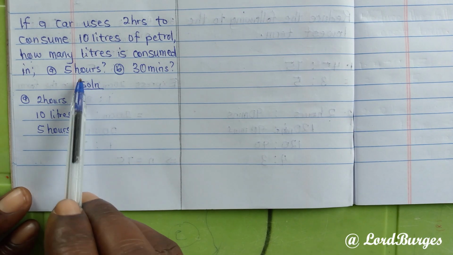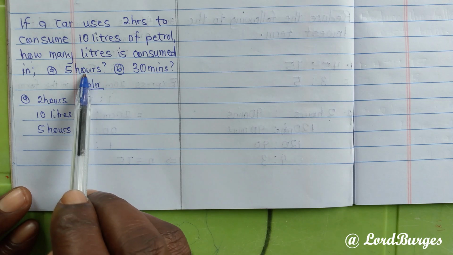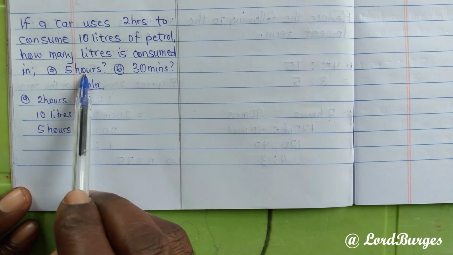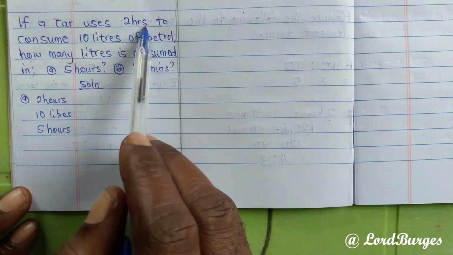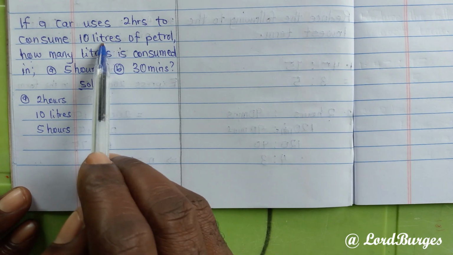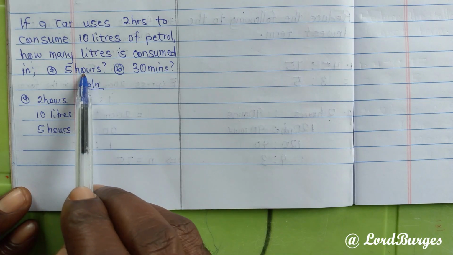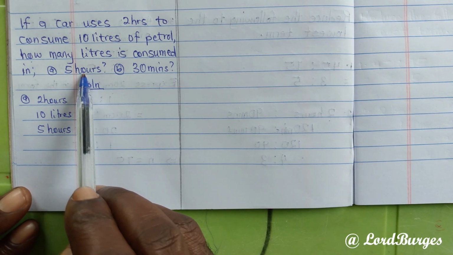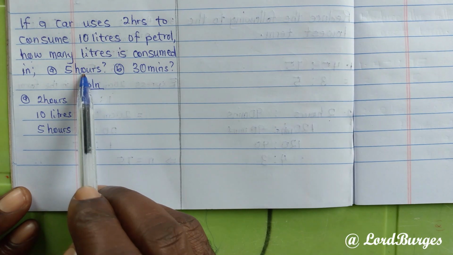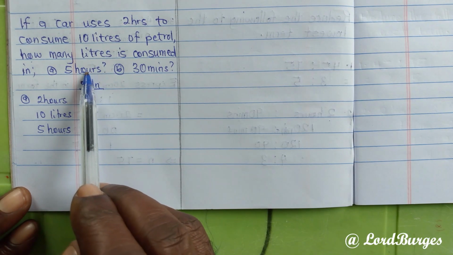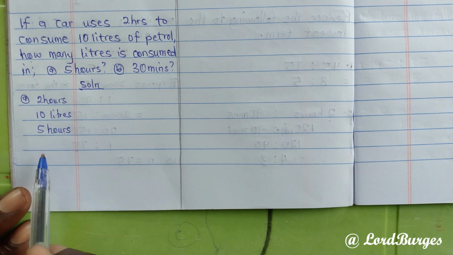Now the car is moving for 5 hours. Will the car consume more liters of fuel or less? Logically, it should consume more. So if more, less divides.